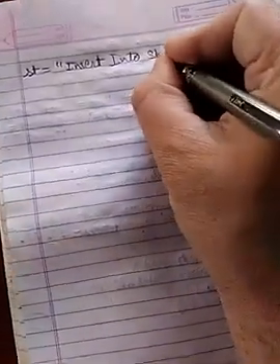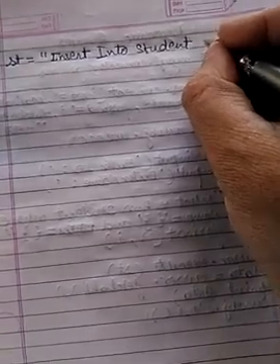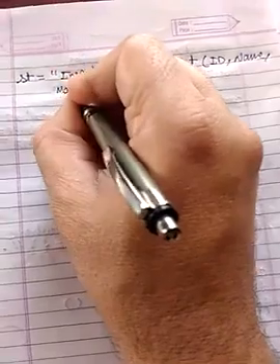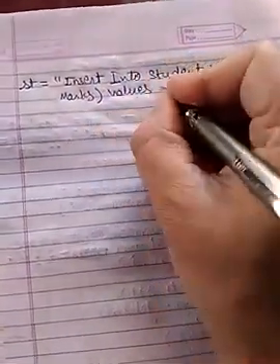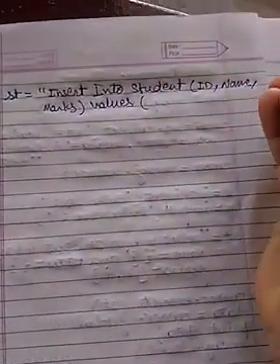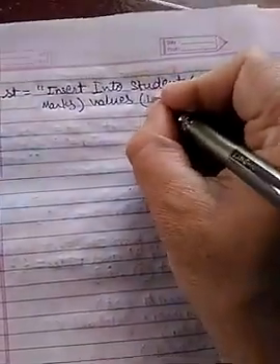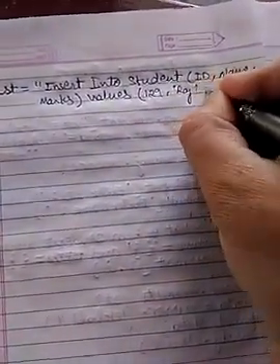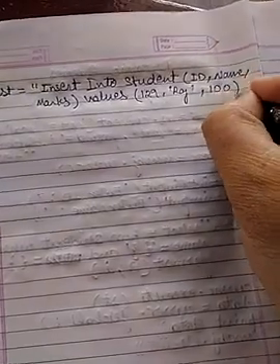Insert into student. Suppose I want to insert ID, name and marks, then I am defining here columns ID, name, marks, then values, whatever value you want to assign. If I am assigning ID 129, name Raj, marks 100.